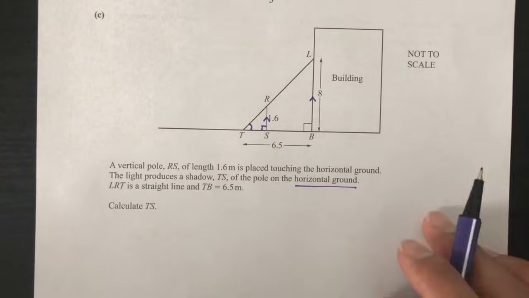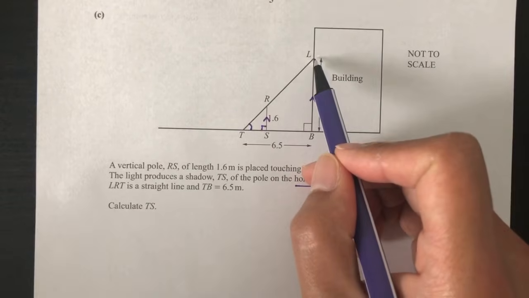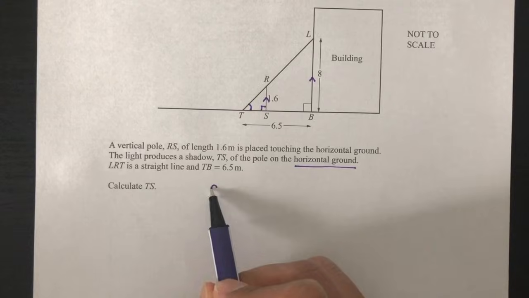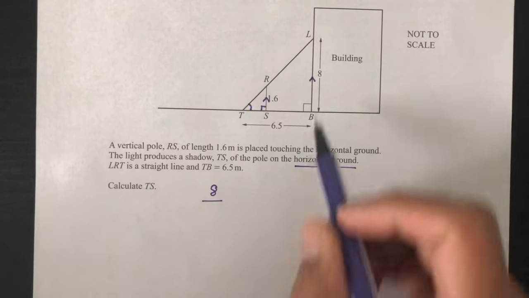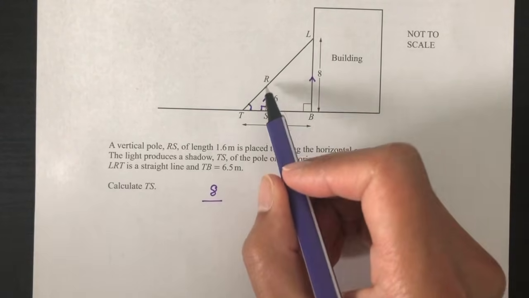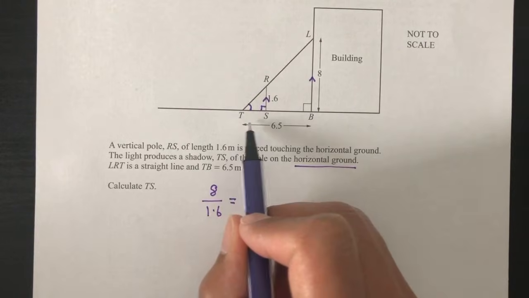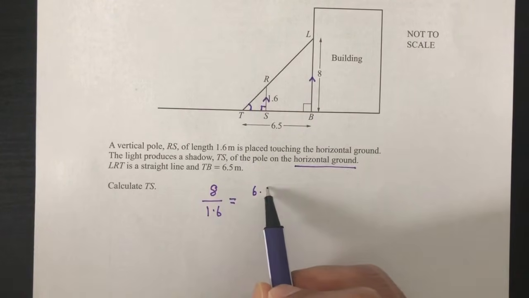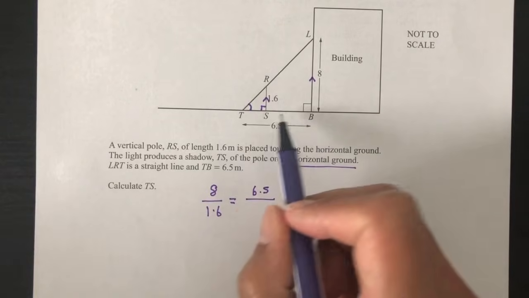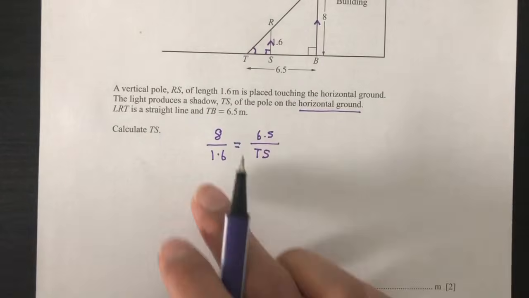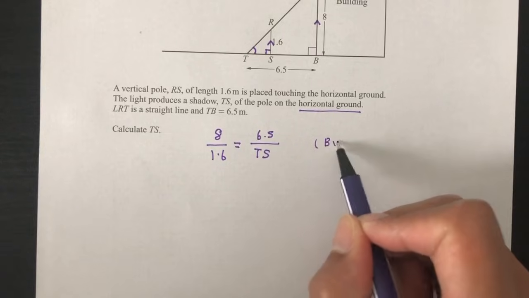Now if you compare sides, we know that this side is 8, so we can write 8 for the big one, divided by the corresponding side in the small one, which is 1.6, equal to 6.5 for the big one, divided by the corresponding side, which is TS. So now we can find this by similarity.